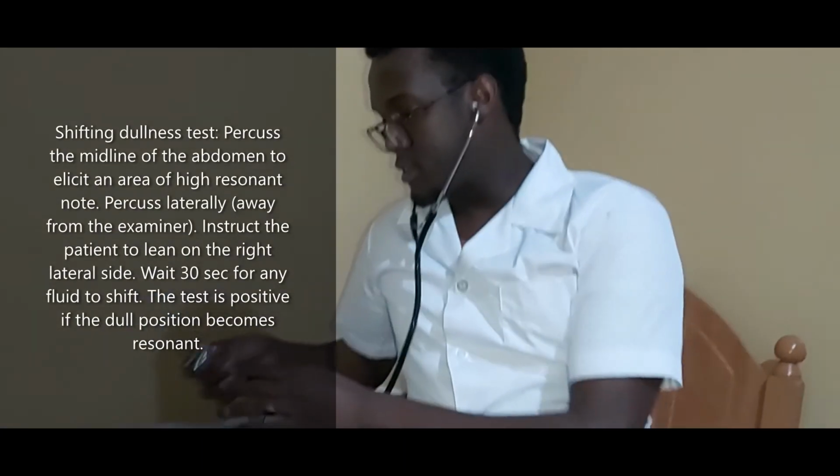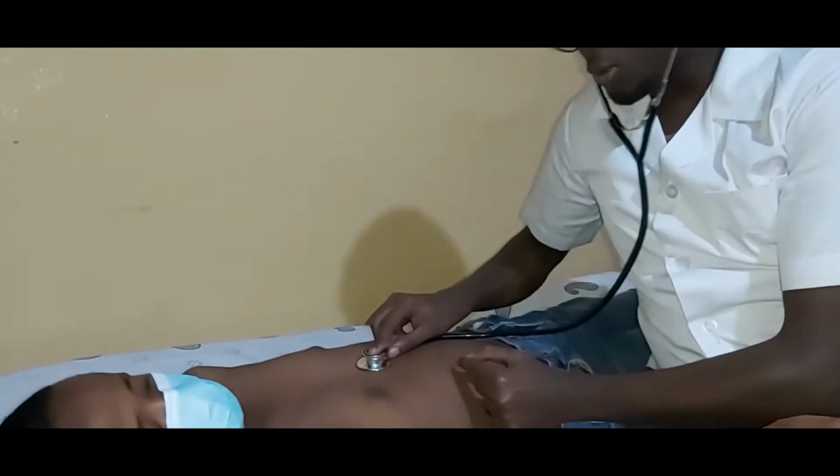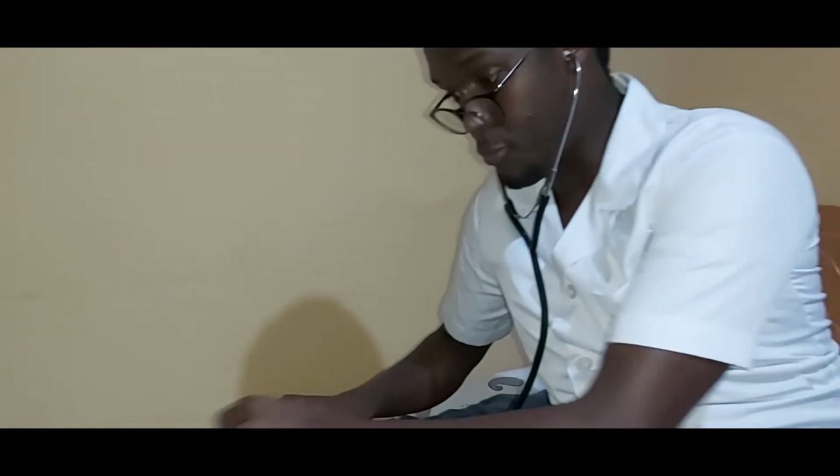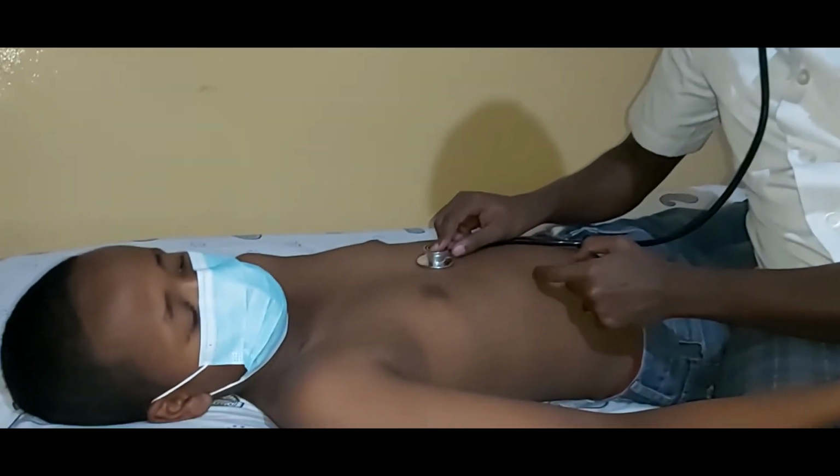We are going to put the stethoscope on the external side, and then we will scratch like this from the mid-clavicular side.